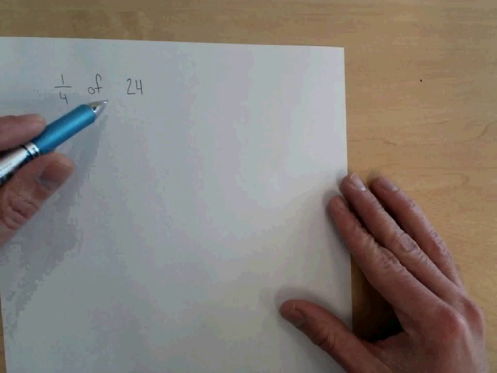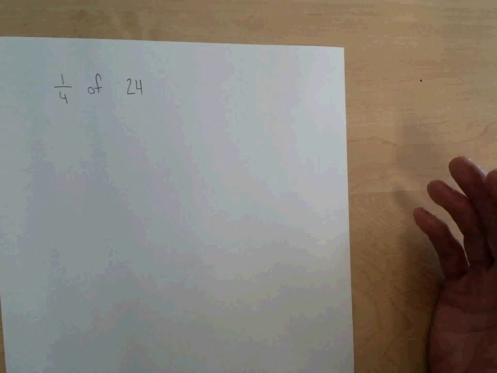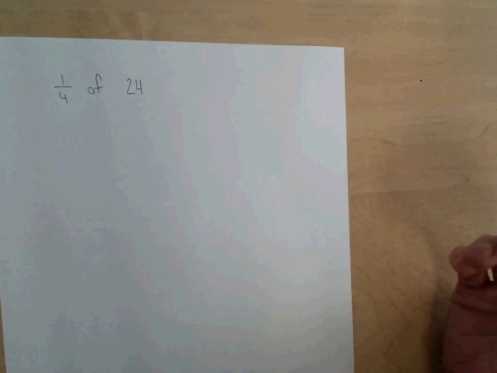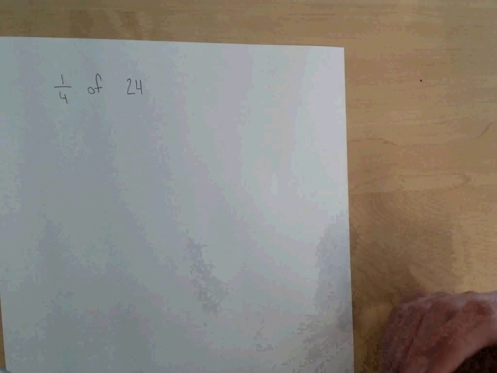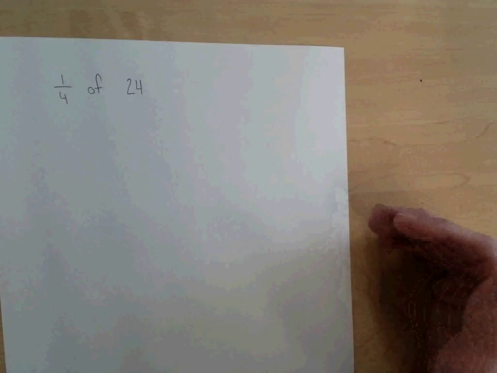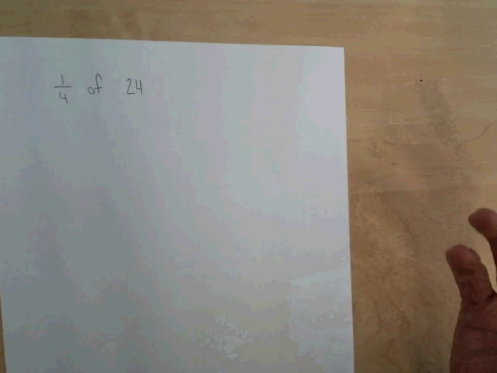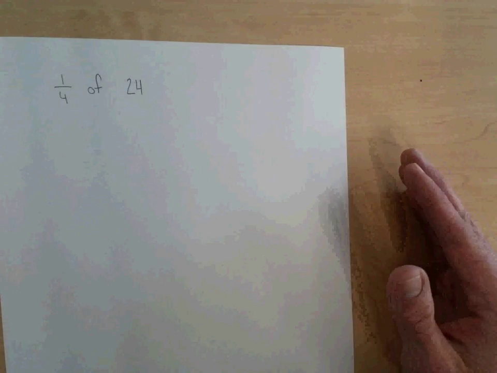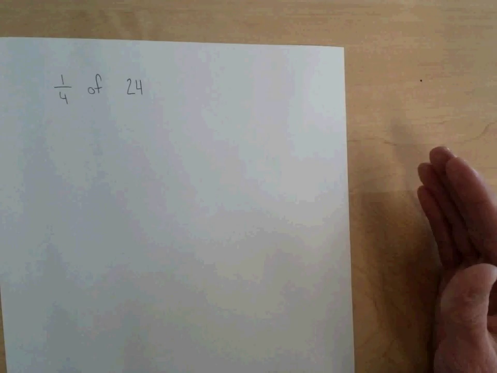So the first one is 1/4 of 24. Let's say we have 24 stamps. 1/4 of them have Queen Elizabeth's picture on them. So what we're doing here is we're going to figure out how many stamps have Queen Elizabeth's picture. So the students know, okay, 1/4.